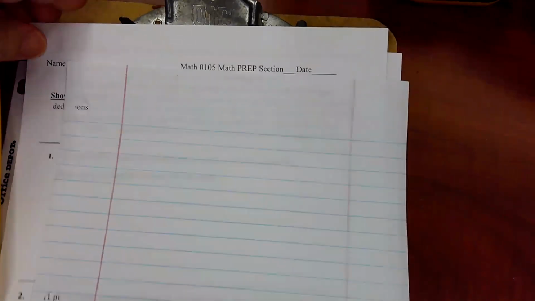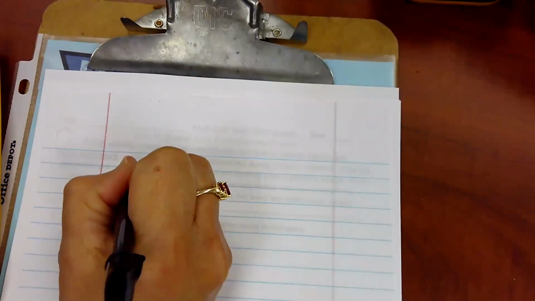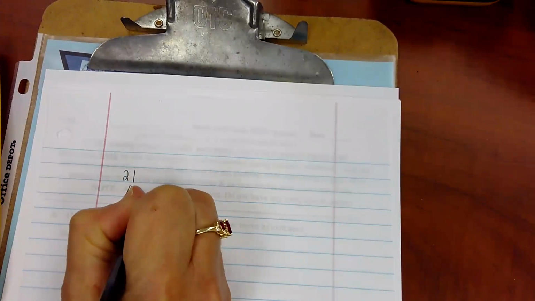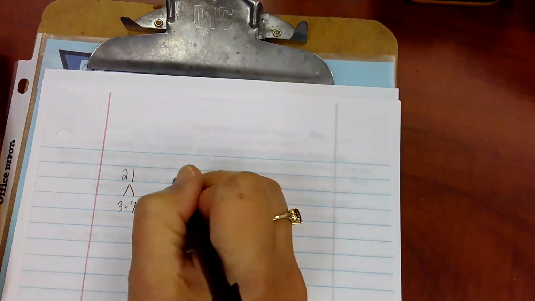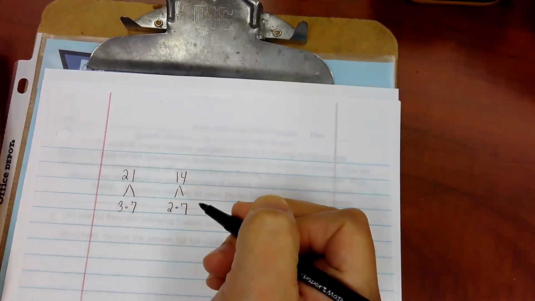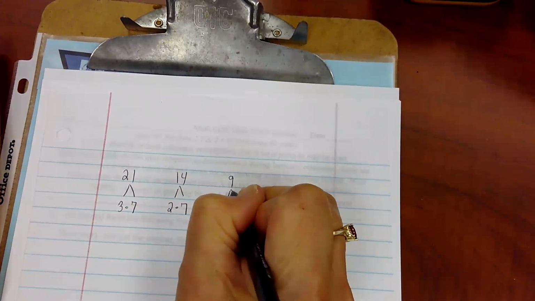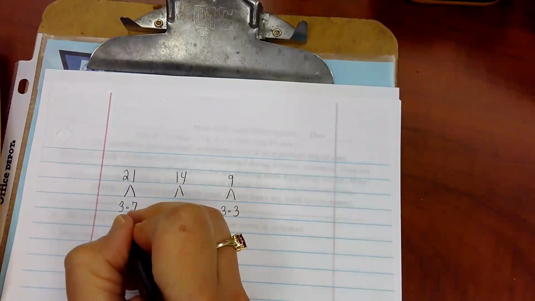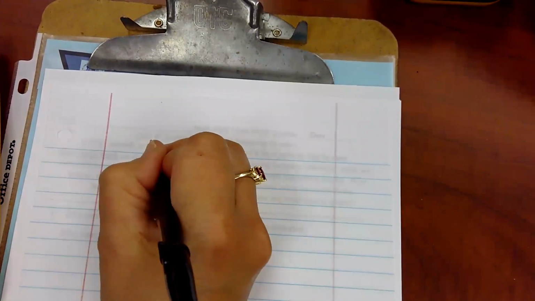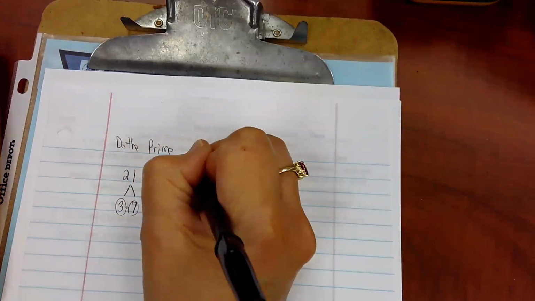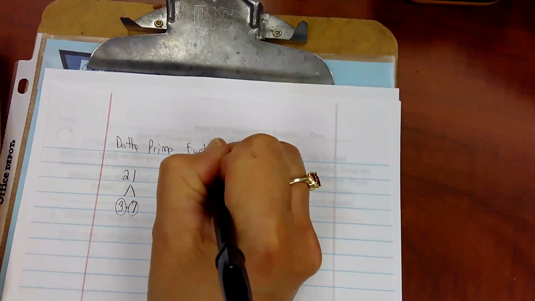So the other method would be, if I do a factor tree, 21 is 3 times 7, and 14 is 2 times 7, and 9 is 3 times 3. And we can stop here, because we have to compute the prime factorizations.